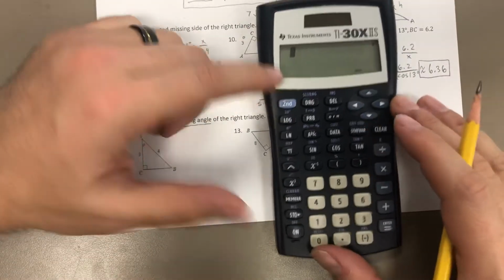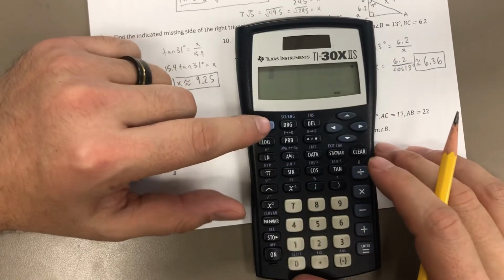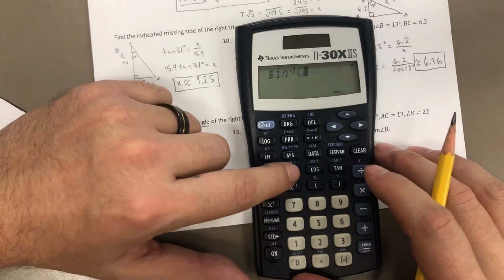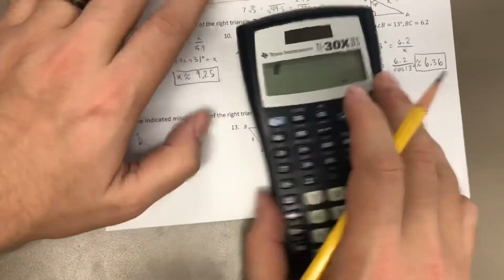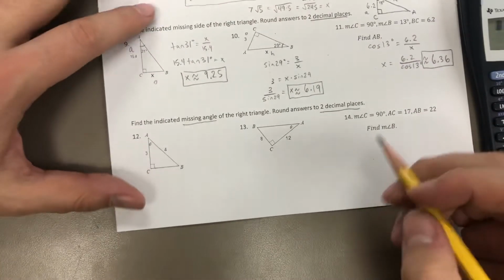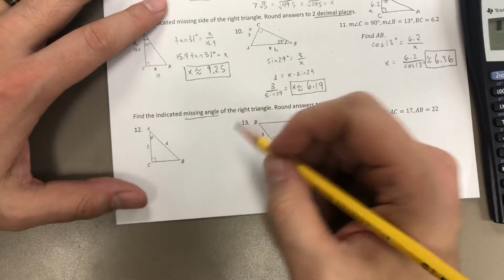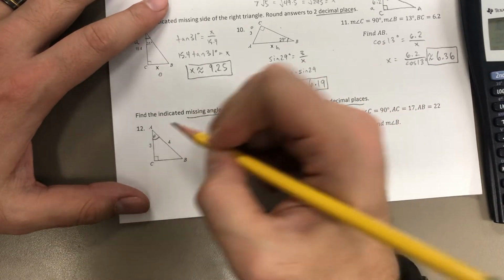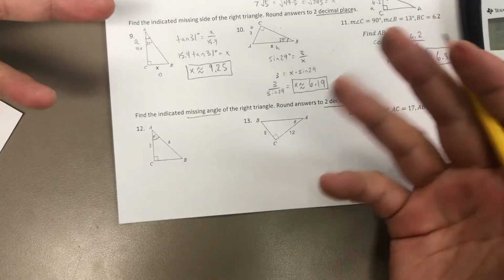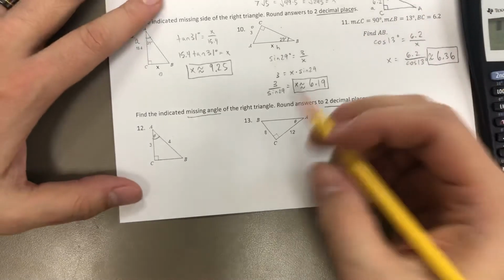Those can be found on most of your calculators by just hitting the second button here, and then sine or cosine or tangent. So that's how you can access it on your calculators. And it's really easy to use. Like for this angle, all you got to do is just figure out what sides you have and then build your ratio and solve.